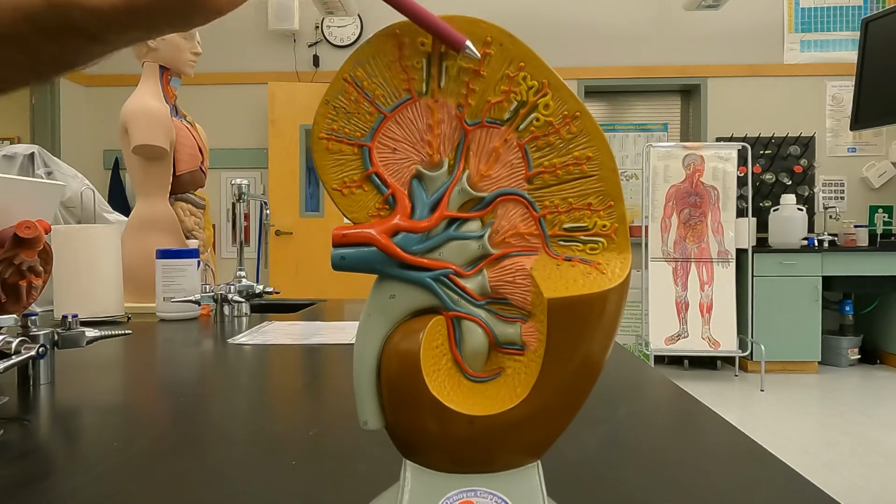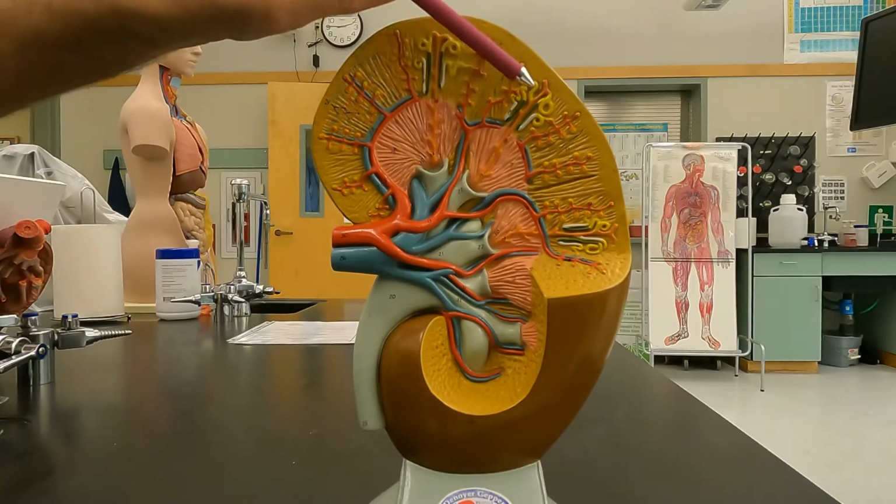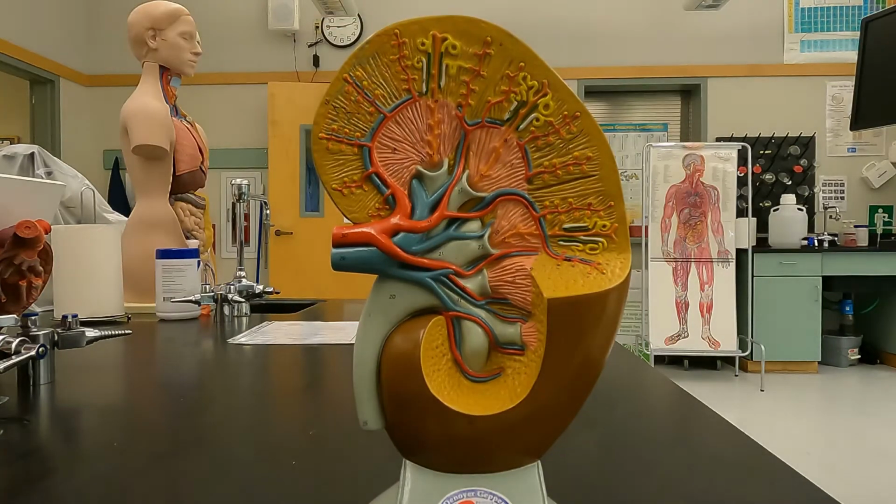What are the structures that we're going to find up here in the kidney that are responsible for filtering the blood, for actually performing a lot of this blood chemistry maintenance that the kidney does? Let me put it this way. The job of the kidney is to maintain blood chemistry.